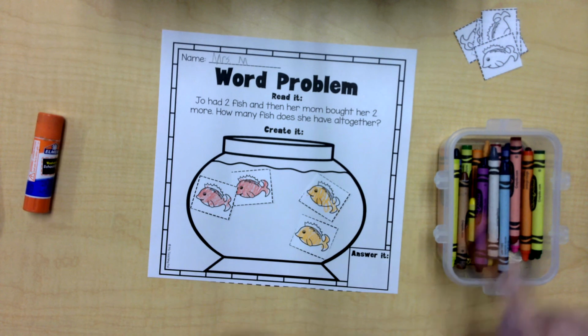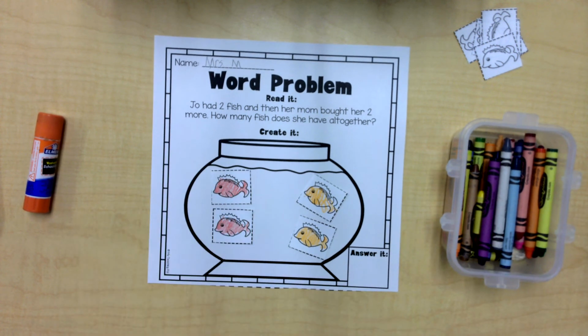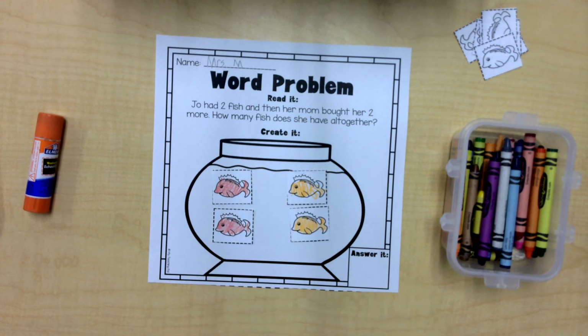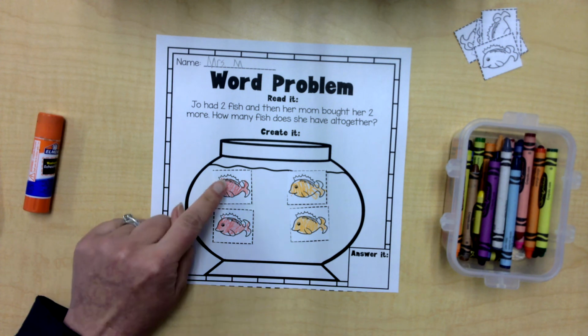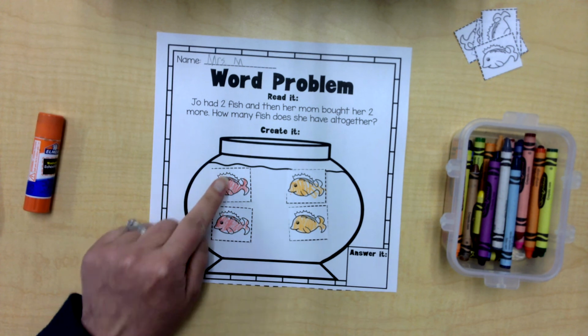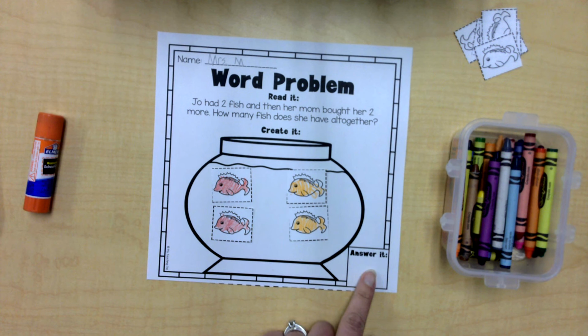Now I know the difference. Joe had 2 fish, and then her mom bought her 2 more. 1, 2. Now how many fish does she have all together? All together means count all the fish together. Okay, let's see. 1, 2, 3, 4. Oh, so 2 fish plus 2 fish equals 4 fish.